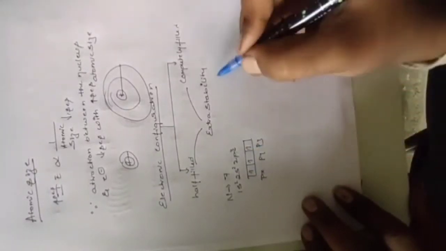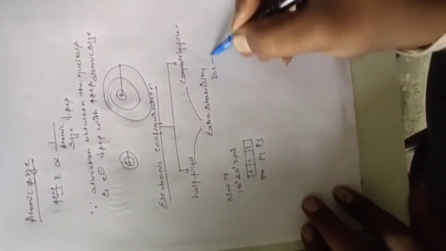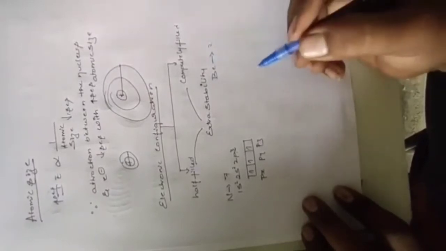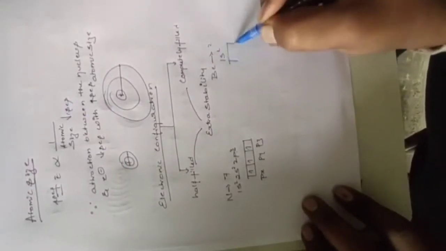When it comes to beryllium, its electronic configuration is 1s2, 2s2, so the 2s orbital is completely filled. For example, I am taking that.